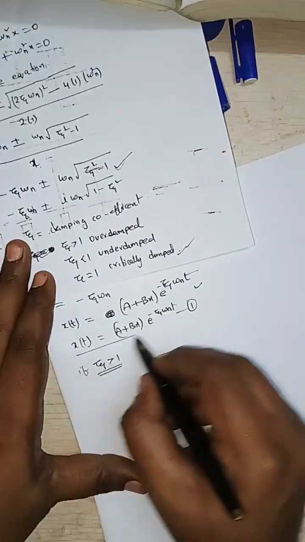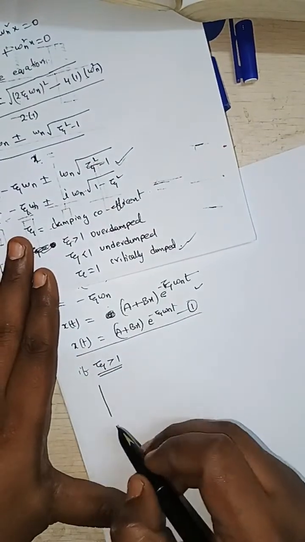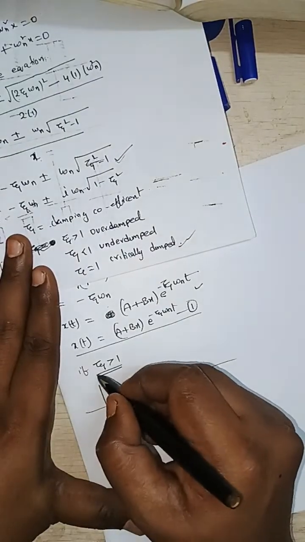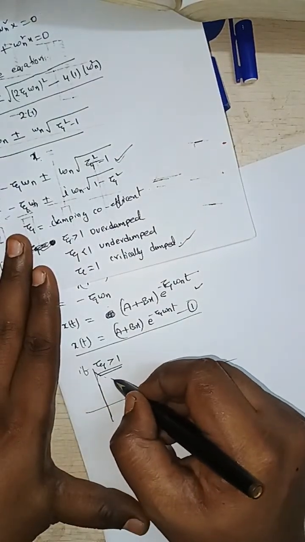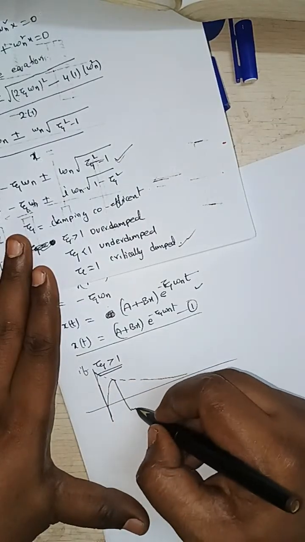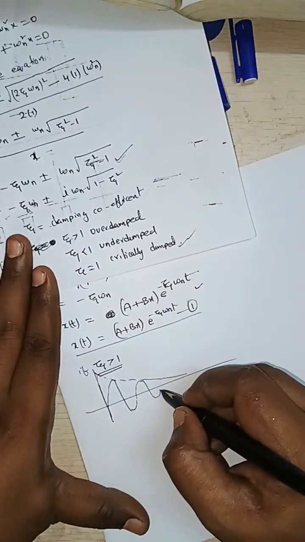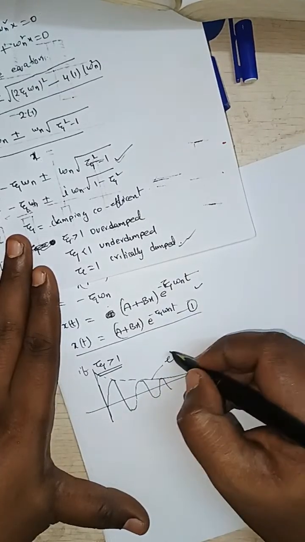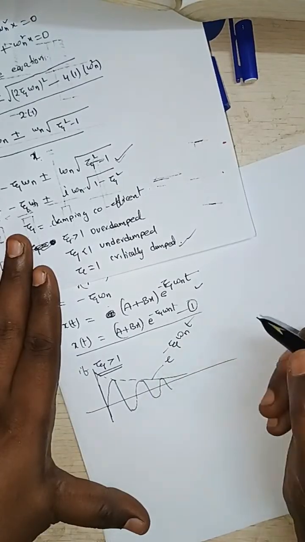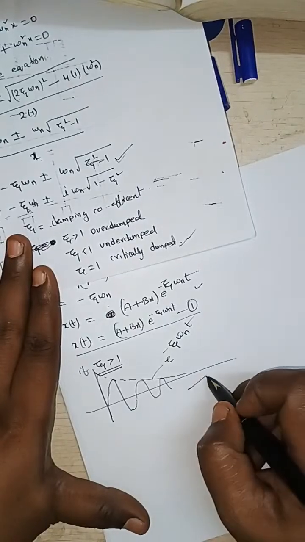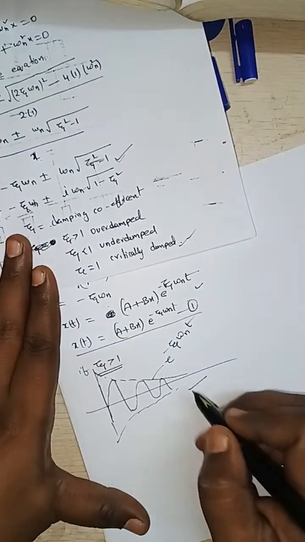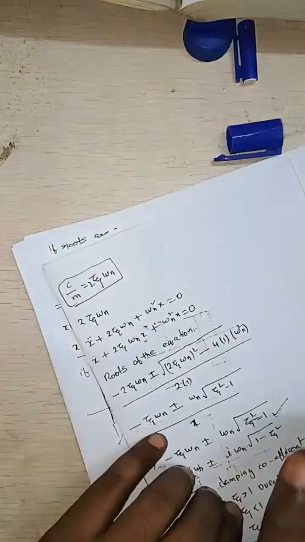Now see in this particular case what is happening: if this is a system, the vibrations are being decayed, e power minus zeta into omega n into t, this is being decayed. So very short vibrations will be there.